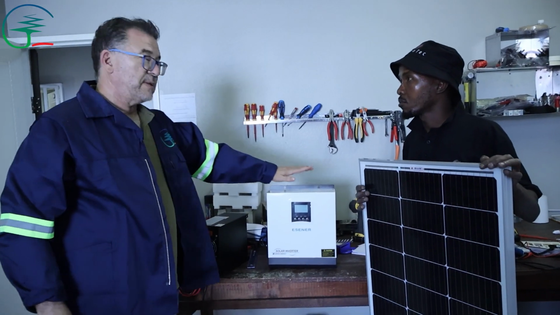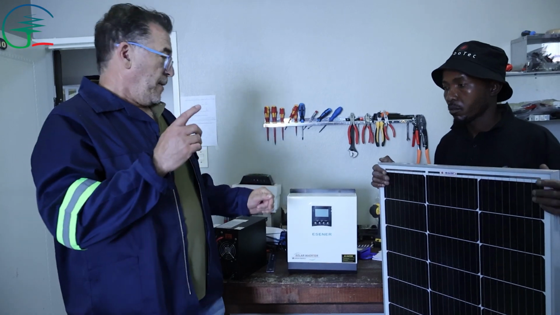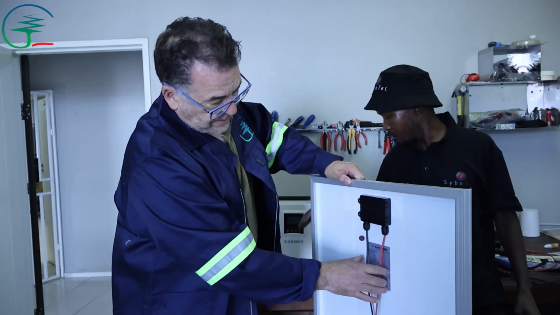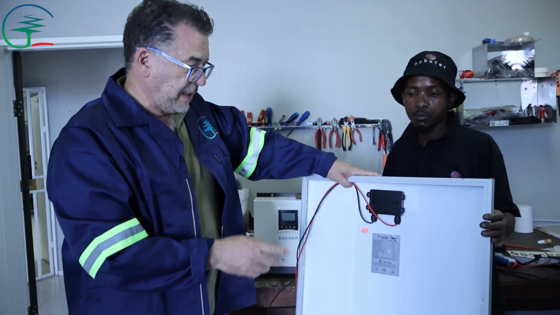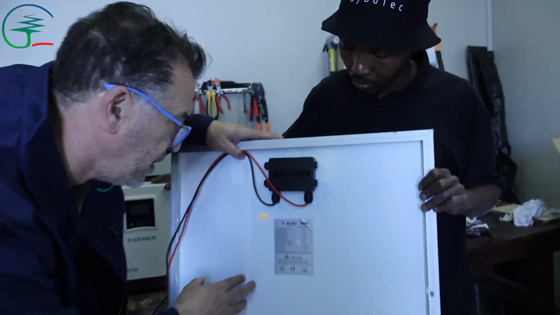For the sake of this video, we're going to use the values of this inverter, the SNF 3 kilowatt. That's the inverter. Second thing, you look at the values on your solar panel. What are the important values?